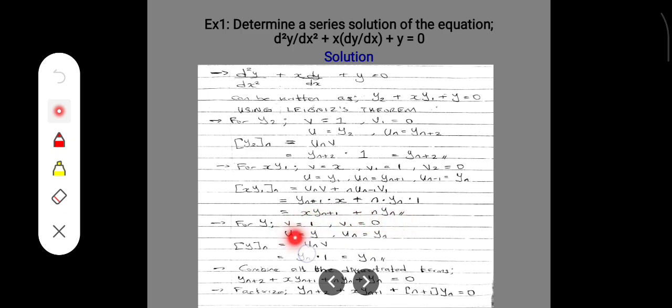Now our u is y and our u subscript n is just purely y subscript n. When we substitute the value into the formula u subscript n multiplied by v, we just get y subscript n. Now we combine all the differentiated terms by writing out the nth derivative of the first, second and third term in the equation. So we have y subscript n plus 2 plus s multiplied by y subscript n plus 1 plus n multiplied by y subscript n plus y subscript n equals 0.